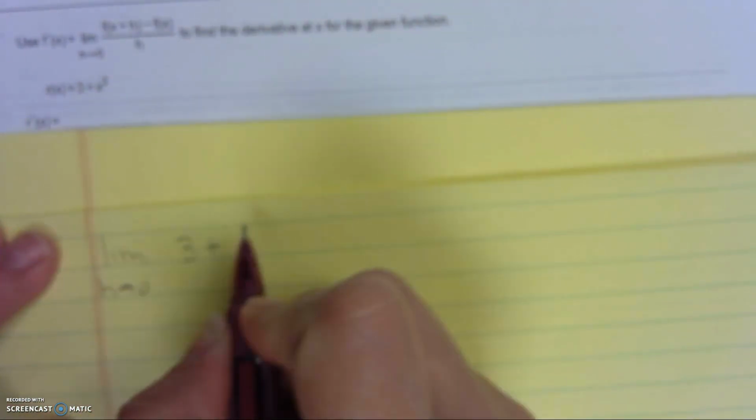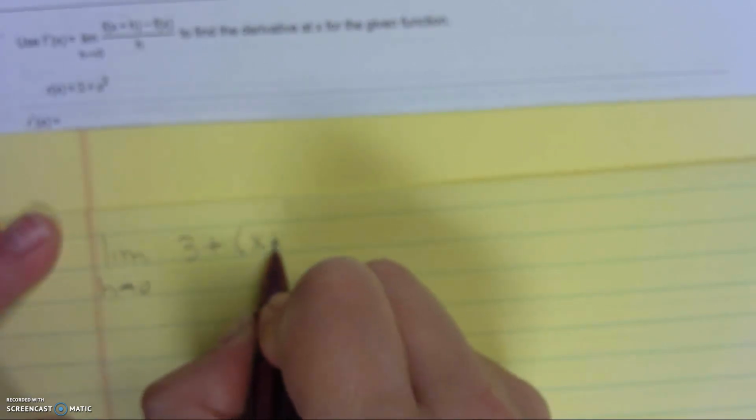You're going to take this and replace it, put it in x's place everywhere in your function. So we would say the limit as h approaches 0. And so I'm going to take x plus h and plug it in everywhere there is an x in my function. So that'll be 3 plus x plus h squared.